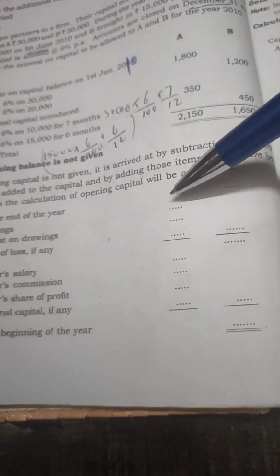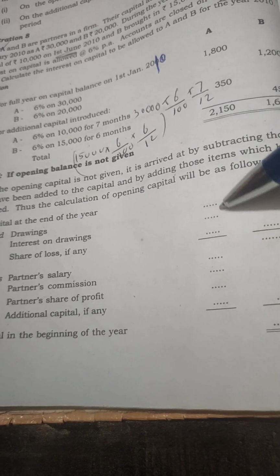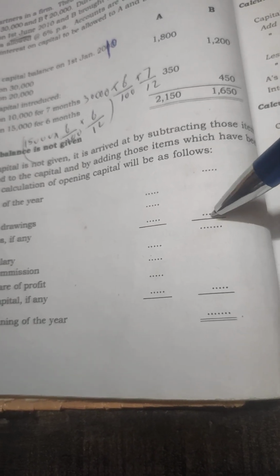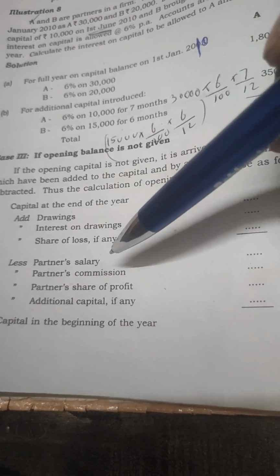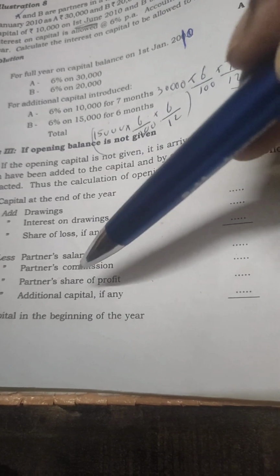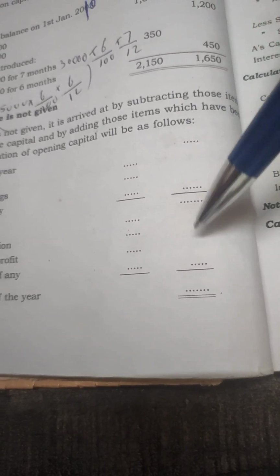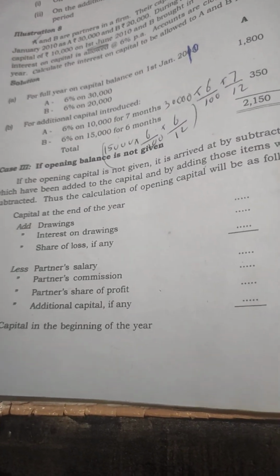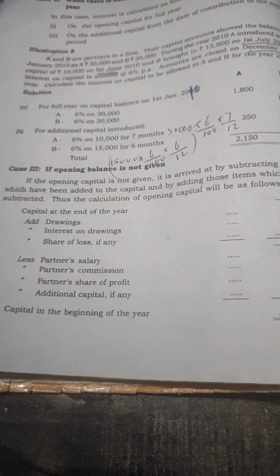All these items are added and the total is given in the amount column. Then from that total amount we have to deduct the partner's salary, partner's commission, partner's share of profit and additional capital. The previous total amount minus this amount will be the capital at the beginning of the year. Hope you understand. That's all for today. Thank you.